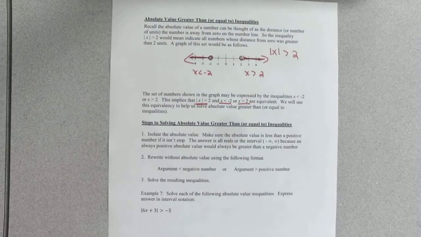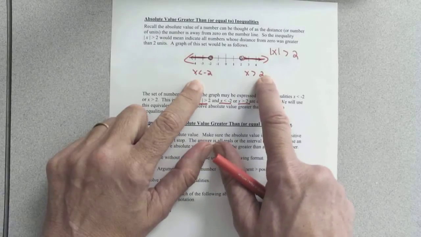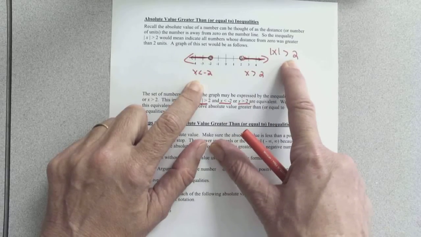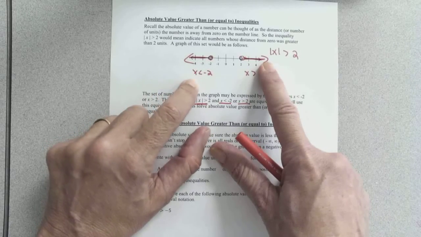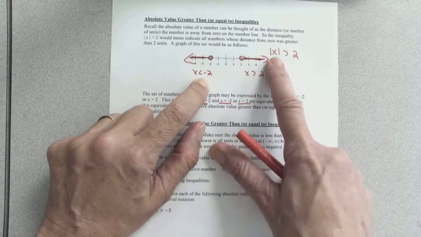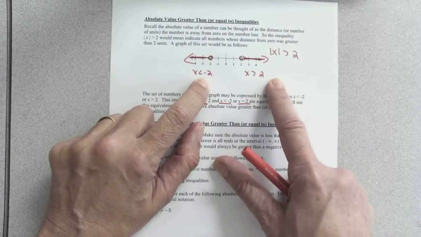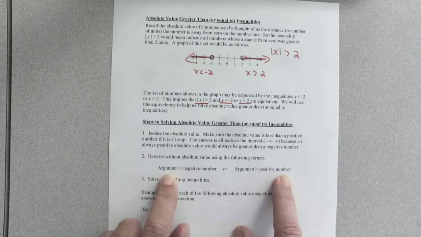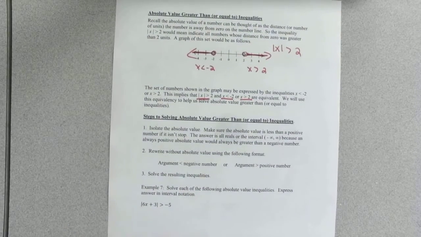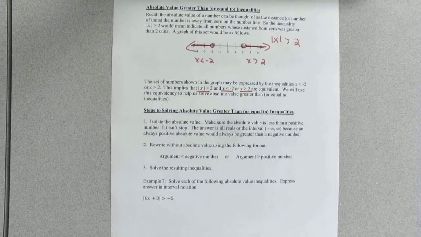2, rewrite without absolute value using the following format. Argument, which just means inside, less than a negative number, or argument greater than a positive number, because that's what happened here. Here's the absolute value of x greater than 2. Here's the picture, and it ended up with x, the inside, less than the negative number, and the inside, x, greater than the positive number. Argument inside less than a negative number, argument greater than the positive number. 3, solve the resulting inequalities. So there are my steps, and we will do the problems on the next video.